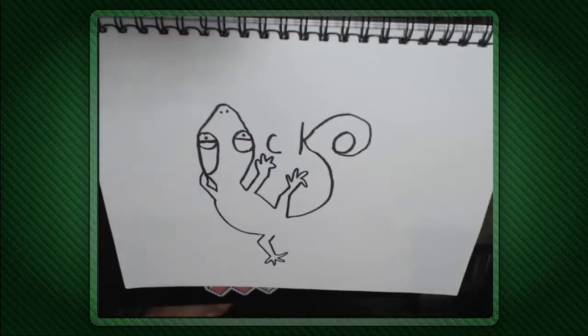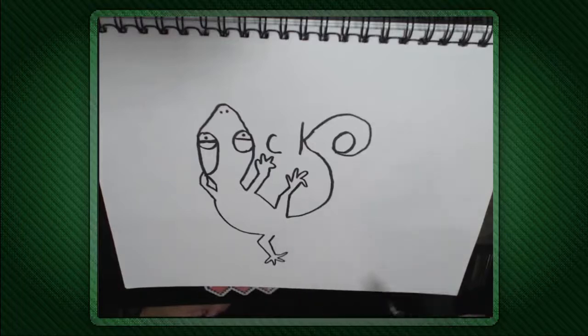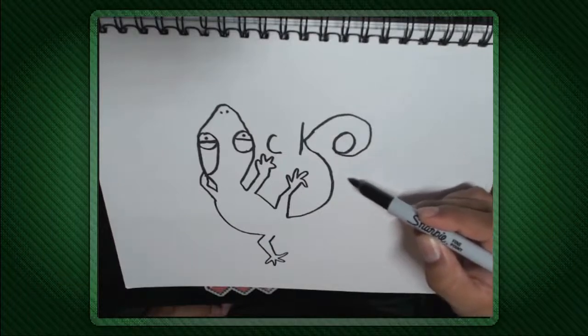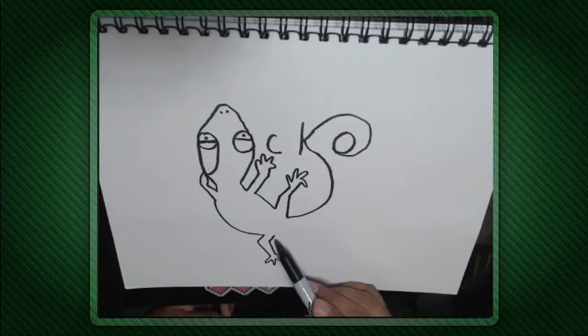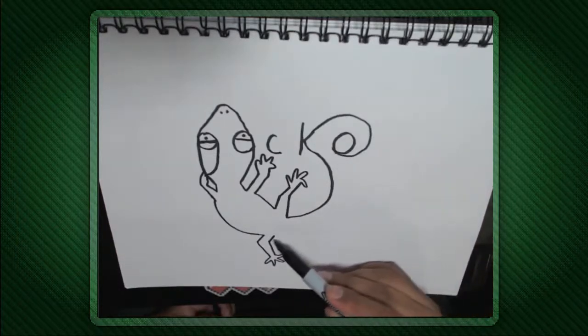So the last thing to do is to connect the tail that we worked on already to our gecko. And to do that, we're going to come from up on the letter O on the right side, and we're going to bring it all the way down to this end right here. So from up here, we're going to make one big line going down there.